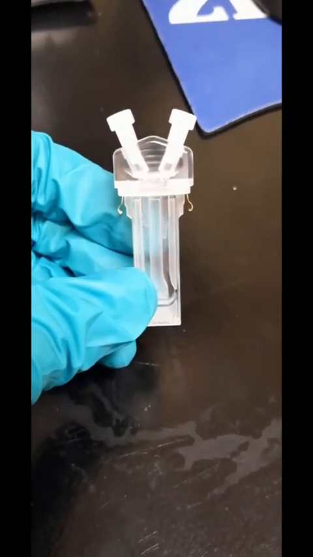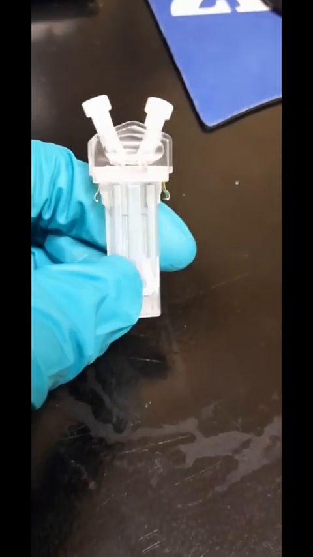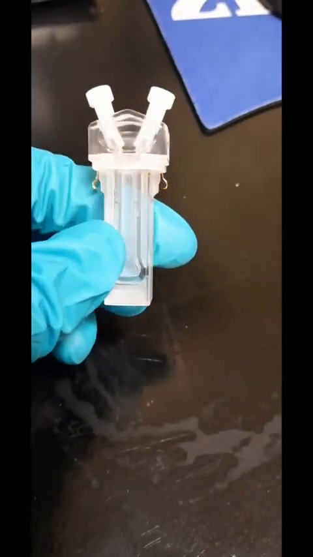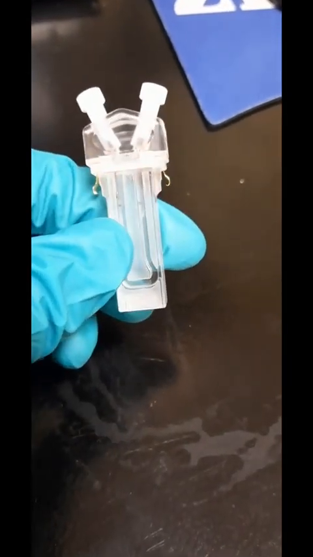Next, I'm taking something called zeta potential. The well for zeta potential has two electrodes on either side, and basically it puts a charge through the solution, and it can tell you the surface charge of your particles based on which way they move in solution.